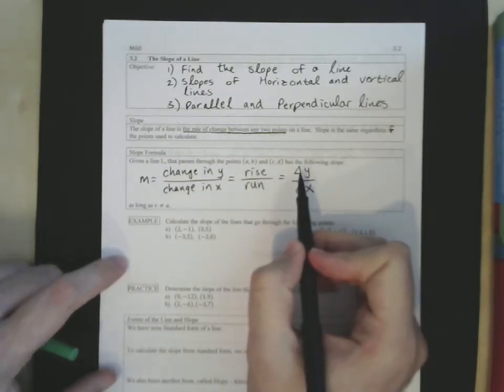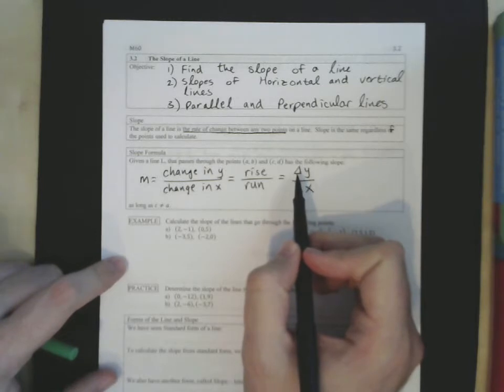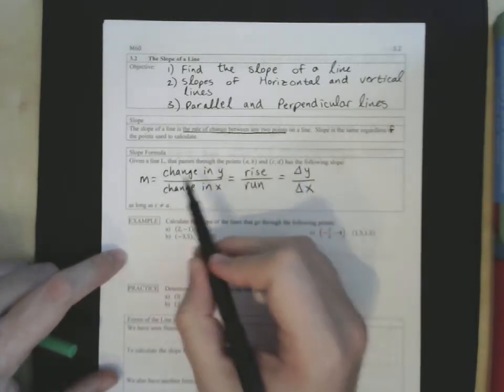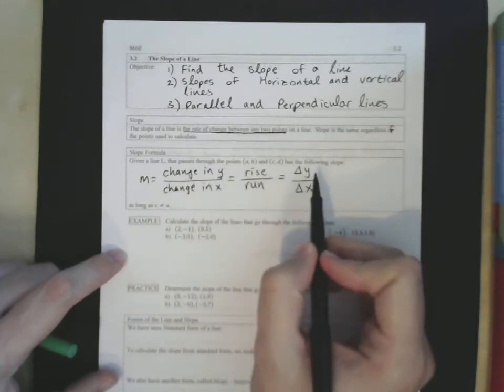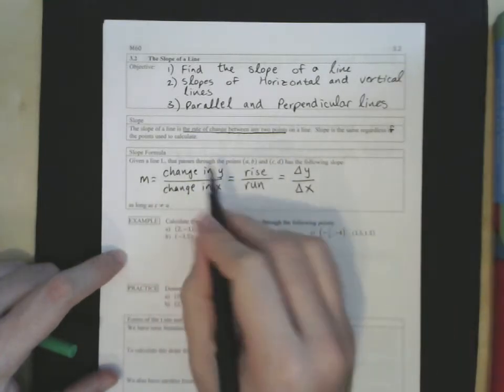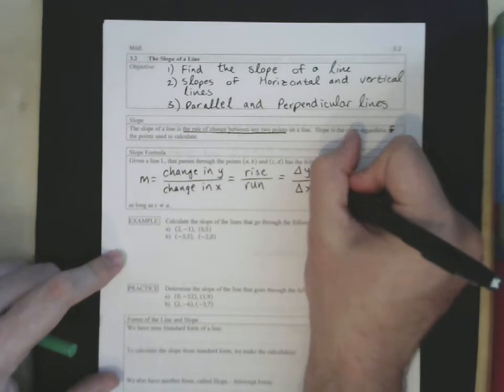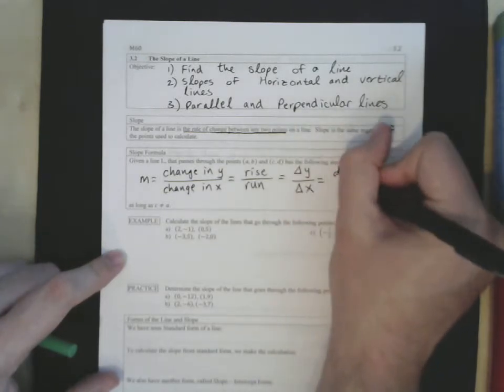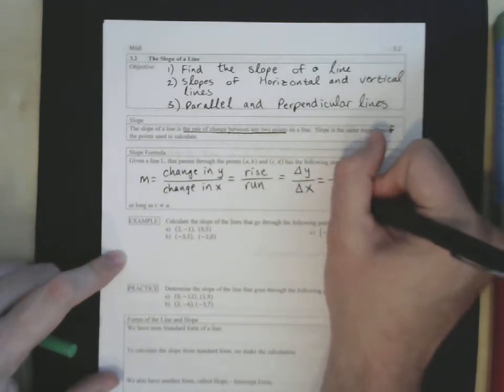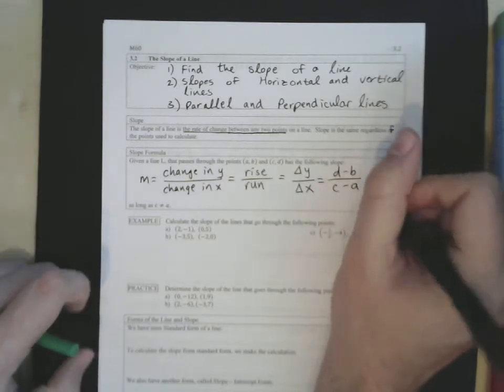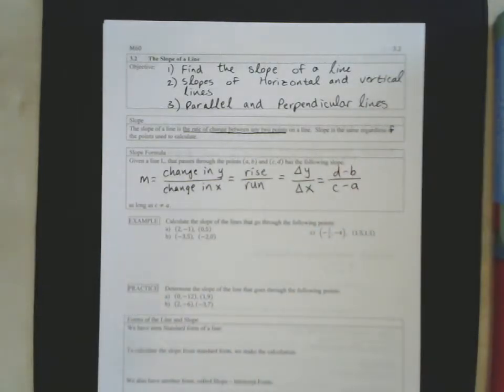This little triangle is the capital delta from ancient Greek, and delta literally means change. So this is change of y over change of x, exactly what we have written in words here. And with these 2 points, that means it's (d minus b) over (c minus a), as long as c does not equal a.